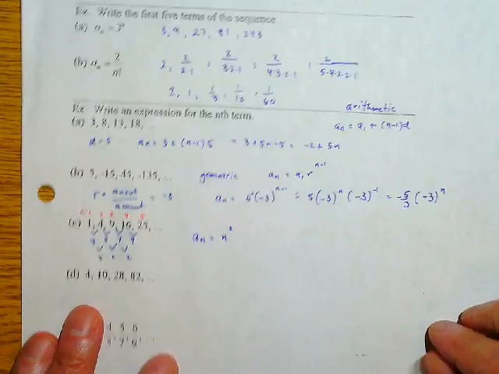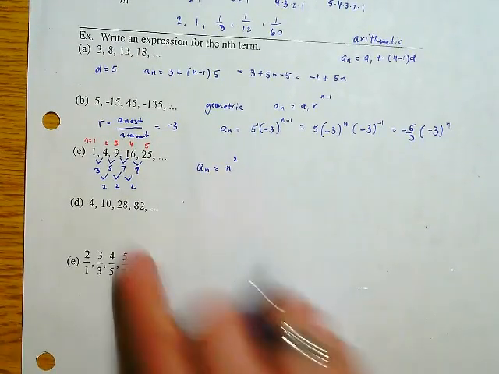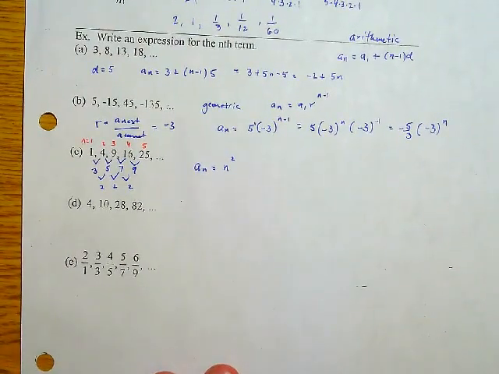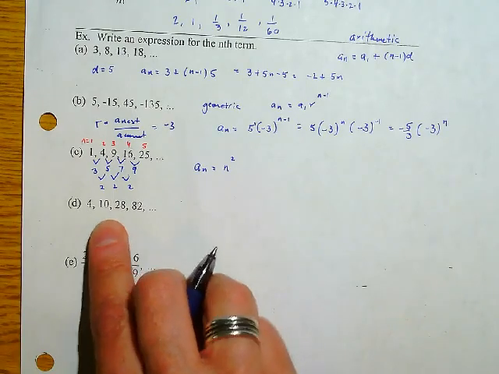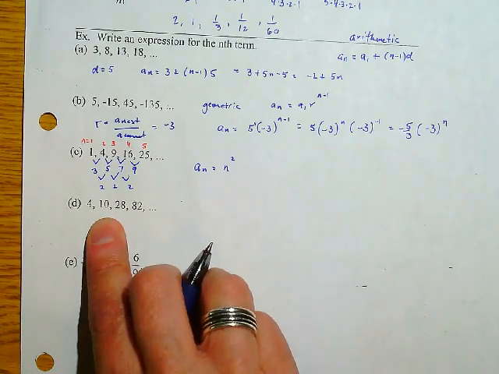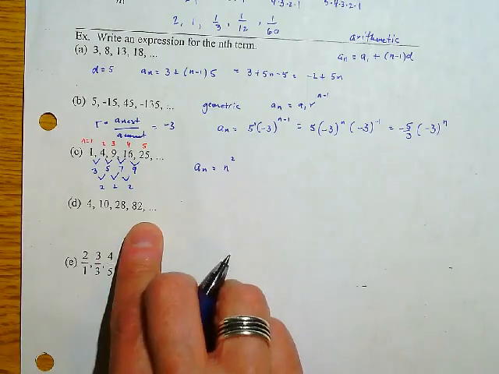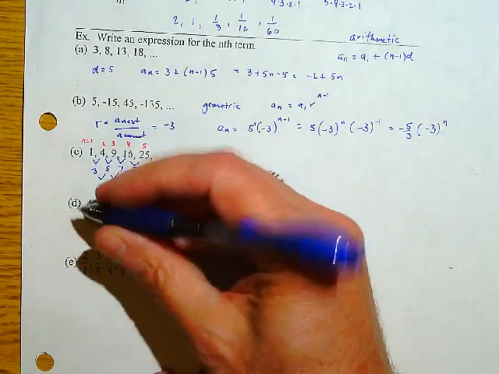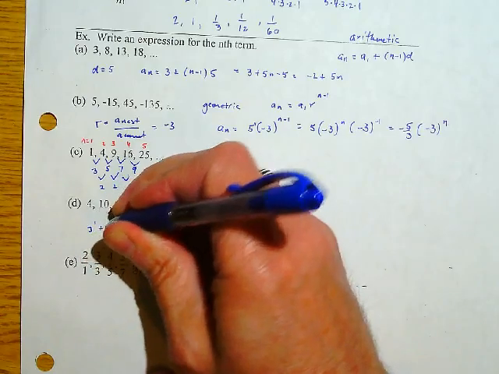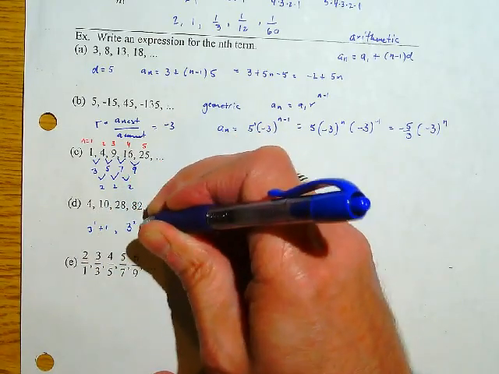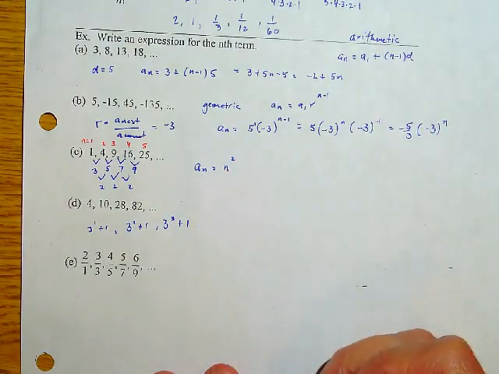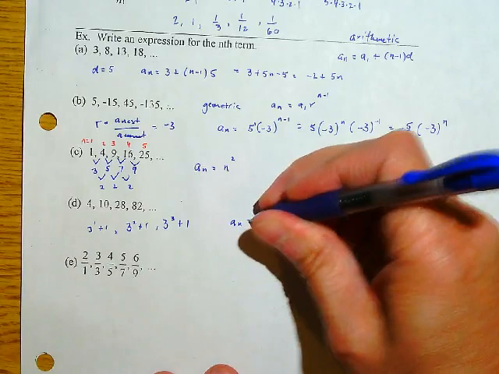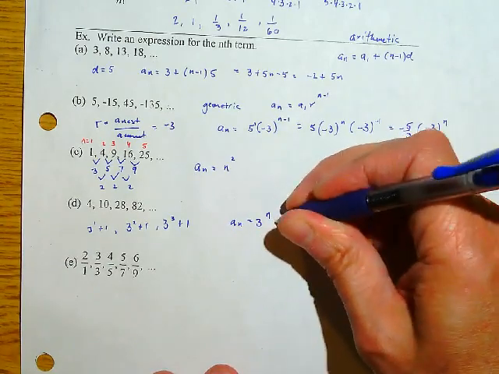This one also looks like it is increasing at a faster rate, but it's not quite the same. In fact, if I think of this as 3 squared, but something more. 3 cubed is 27, 3 to the fourth is 81. Wait, isn't that more like 3 to the first power plus 1, 3 to the second power plus 1, 3 to the third power plus 1, etc.? So a sub n would be 3 to the n plus 1.